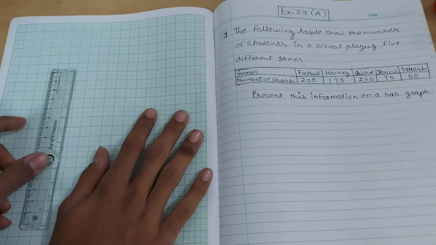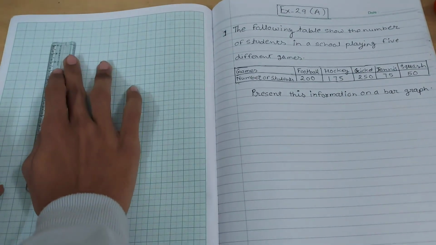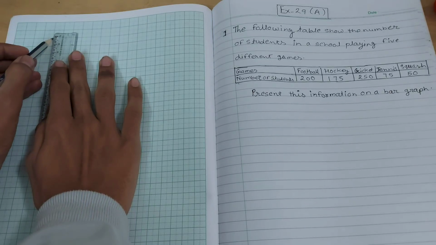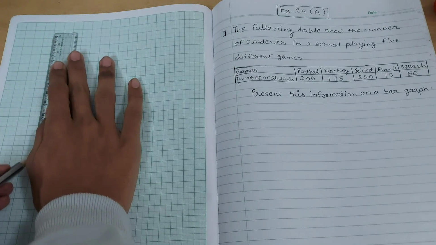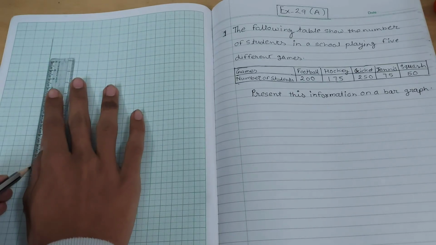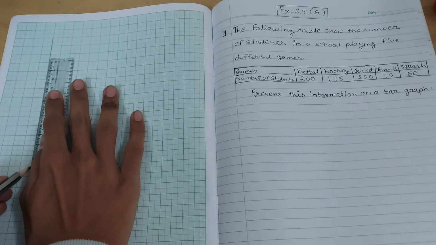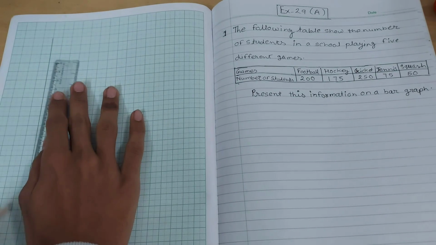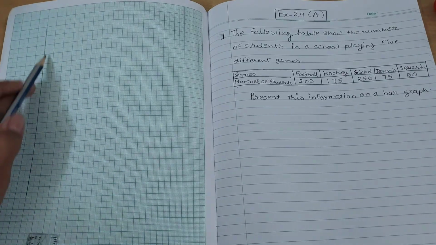First of all, we'll begin by drawing the y axis like this.